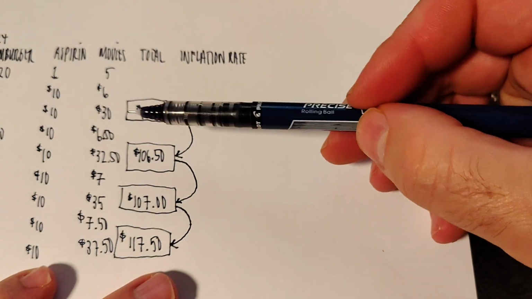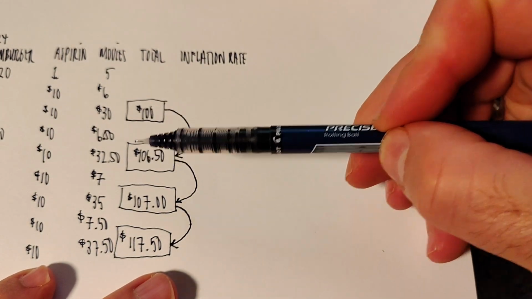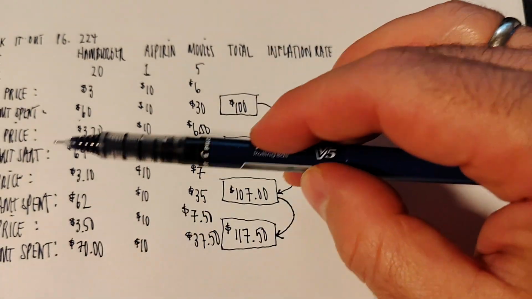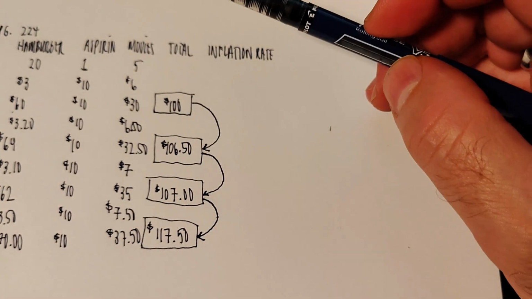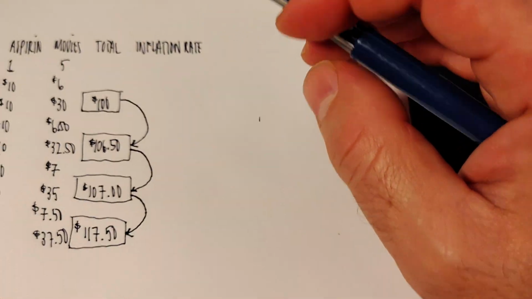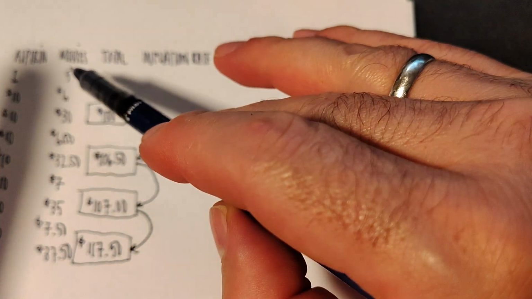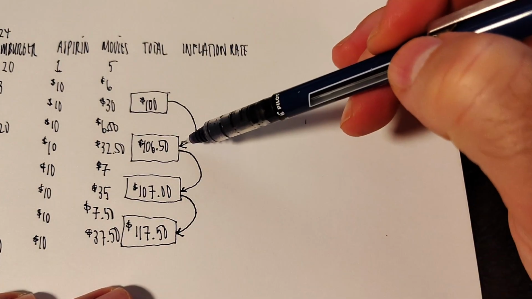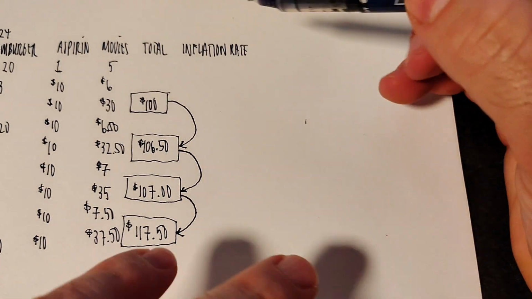We're going to keep track of how prices are growing on average, because again, there are multiple goods here, and it's a fixed basket because the quantities haven't changed. And we're going to use that formula we had.